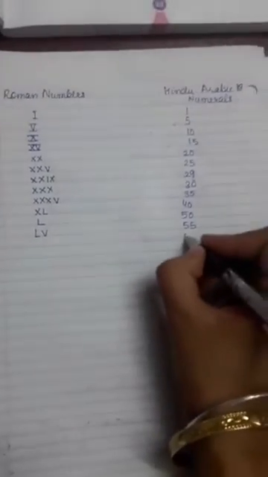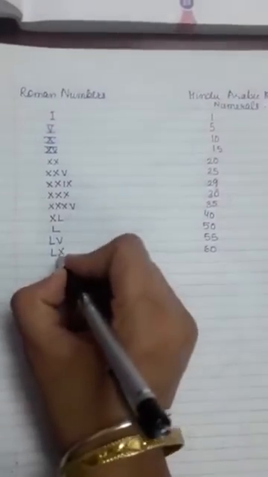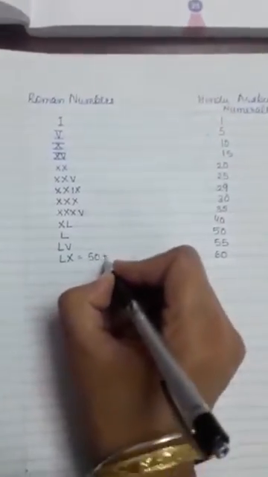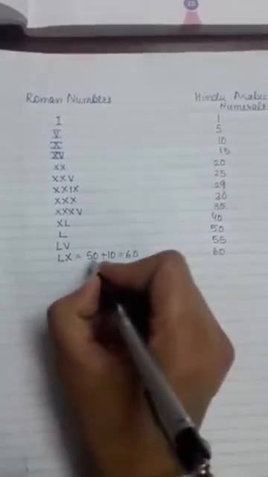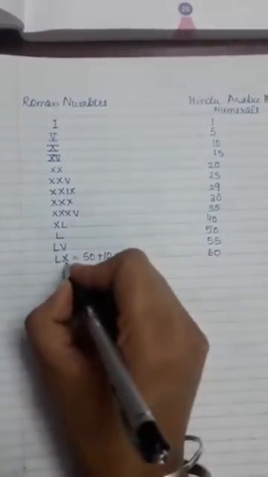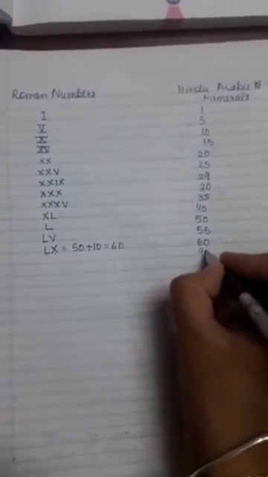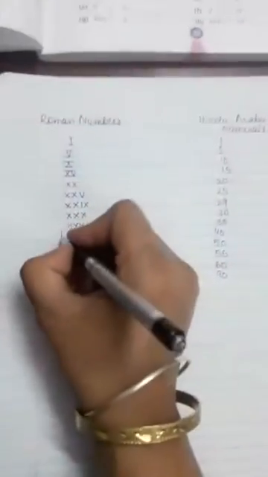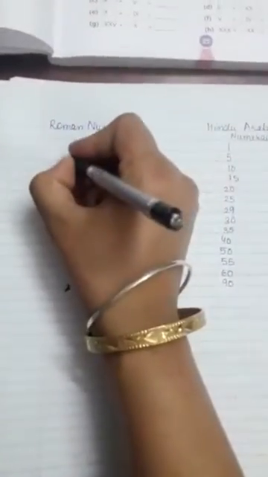Then 60. For 60 you will write 50 plus 10, which equals 60. So for 50 it is L and for 10 it is X. Now you have to write 90. We did 90 also in the subtraction rule, written as XC. Remember this. So these are some values which you have to remember always, like these values and these symbols for these values. So 90 is always written as XC.